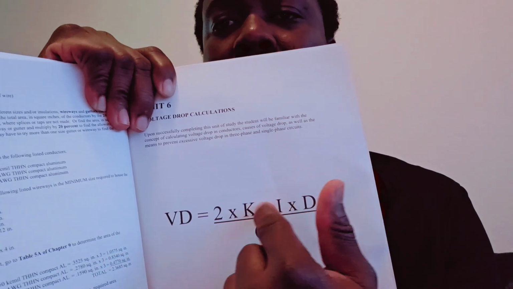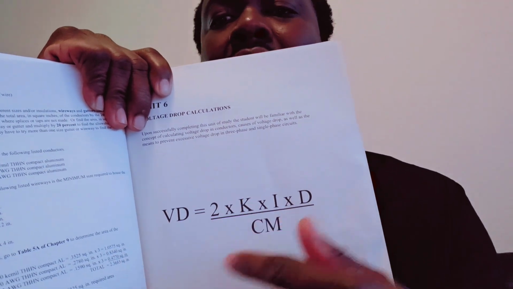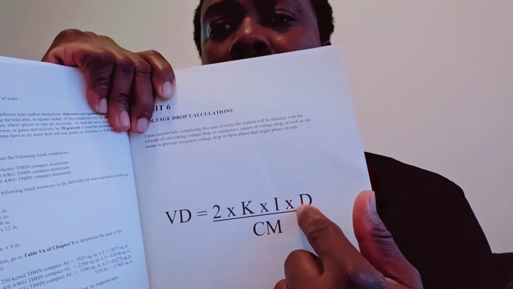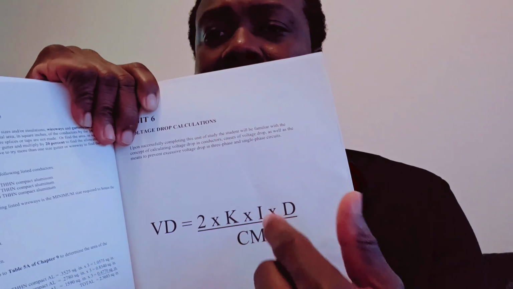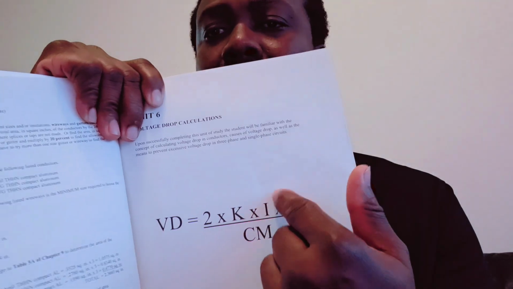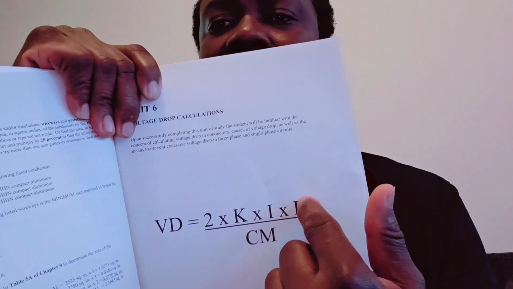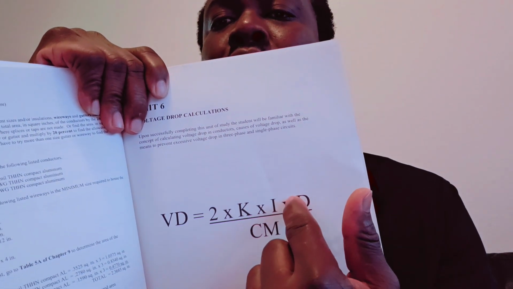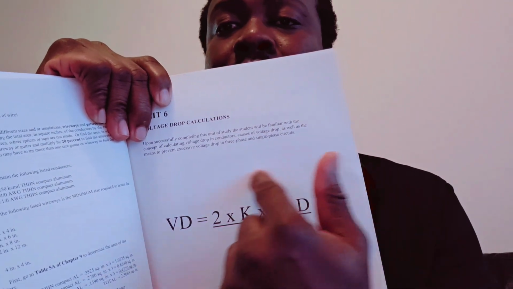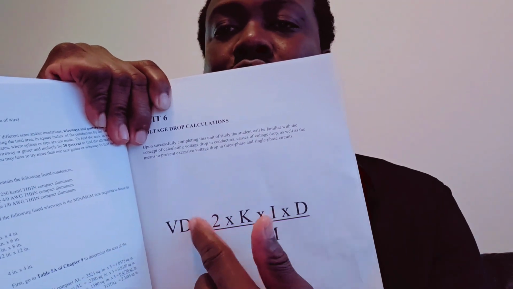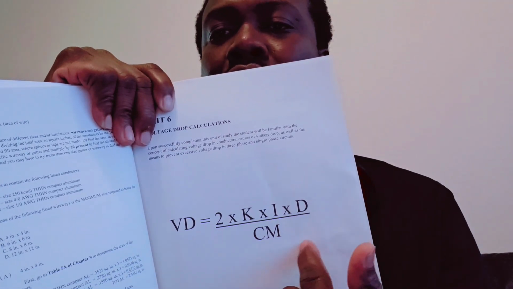As long as you multiply all of these, even flipped over, it gives you the same number. If it was subtraction or division, it would matter where they are located, but in multiplication like this, it doesn't. That's why they were able to make it easier for you to memorize this formula, which is 2 K I D over C mil.